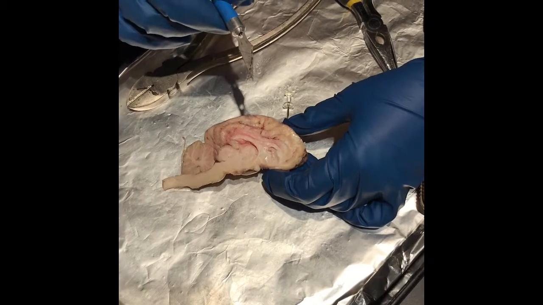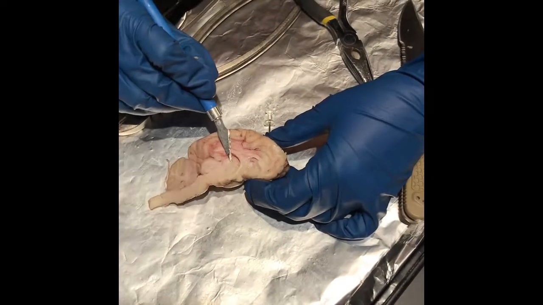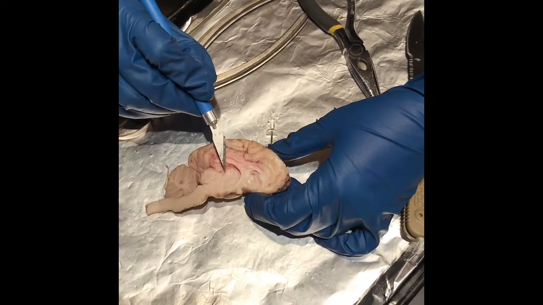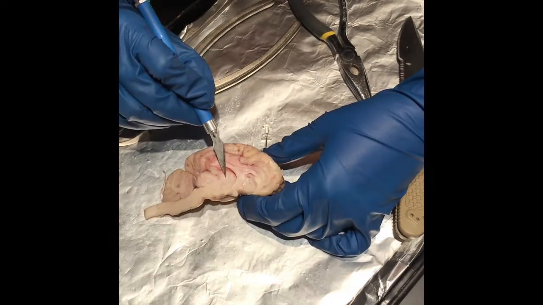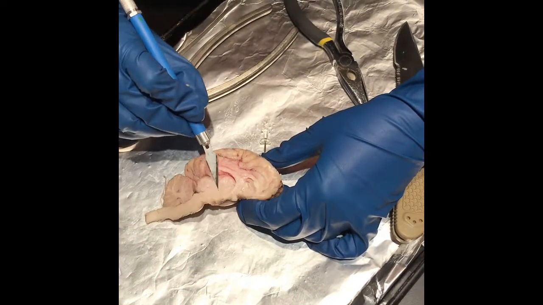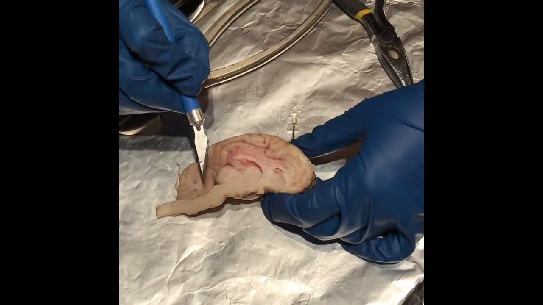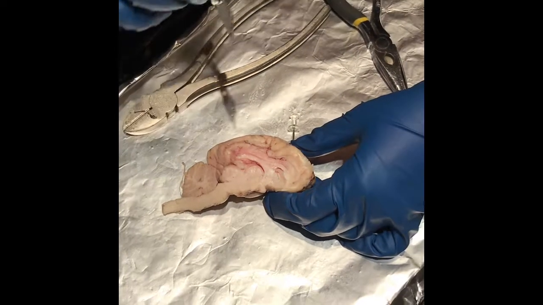The diencephalon, the thalamus, is right here. And the thalamus integrates information and relays it to appropriate regions for processing. The hypothalamus is below that, kind of in this area. And the function of that is biological timekeeping, regulation of body temperature, and regulation of homeostasis.